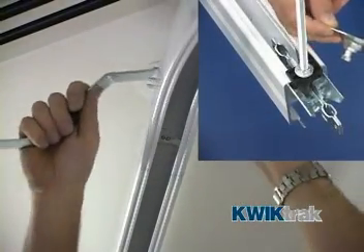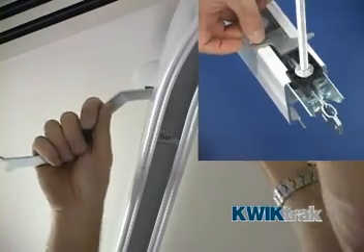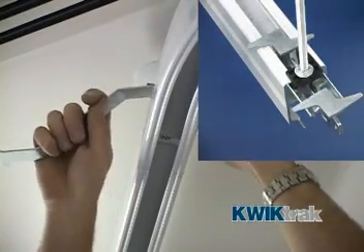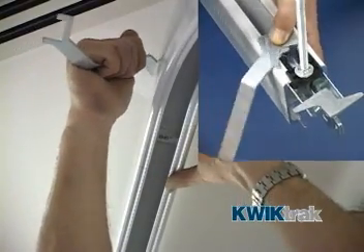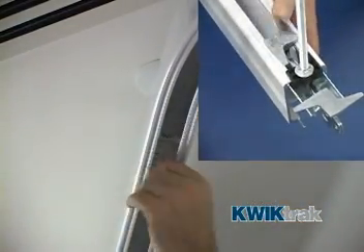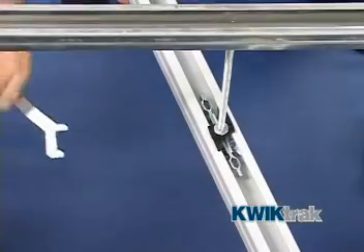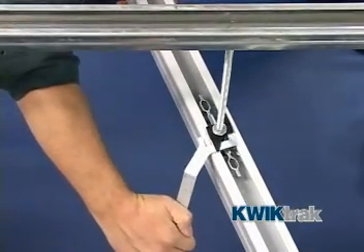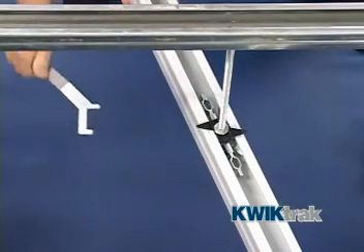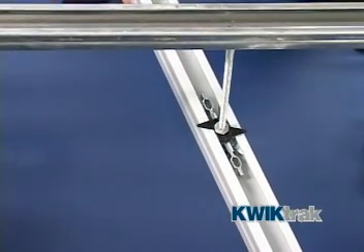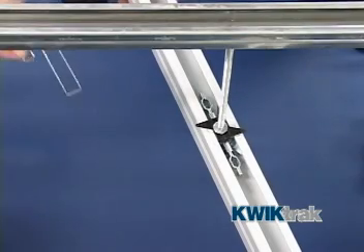Track brackets span all joints. Secondary cams are inserted, rotated, and locked in place on both sides of the joint, adding support and aiding alignment. When necessary, the track can be removed by unlocking the cams and sliding the bracket release tool in and under the bracket's wings.